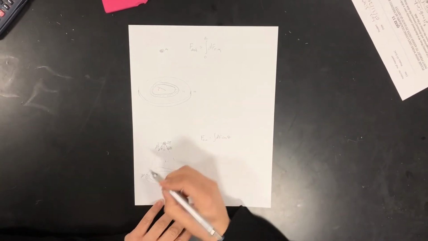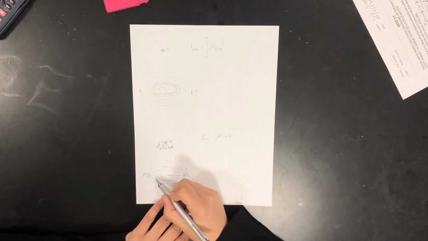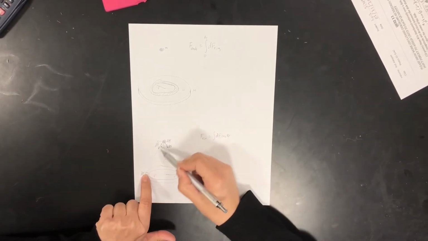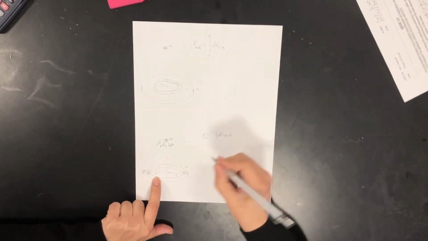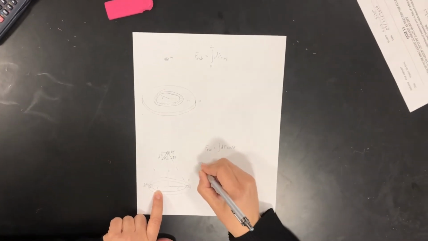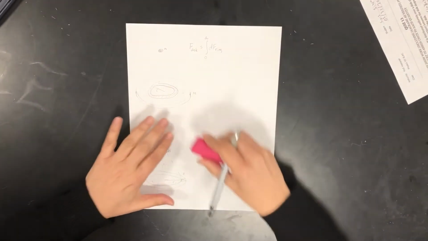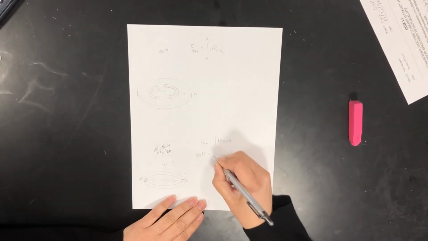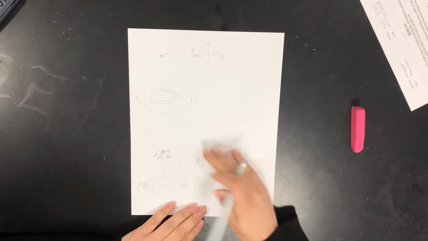Now let's understand what cosine theta is. If this is r, this is x, and those are constant, and this is the distance between the two elements, let's call it s. Then my cosine theta equals x over s.